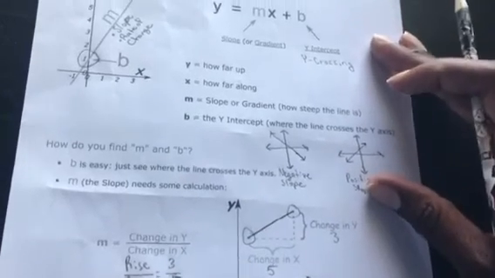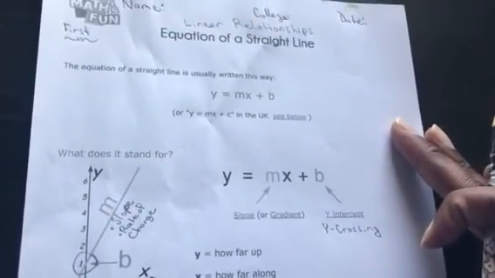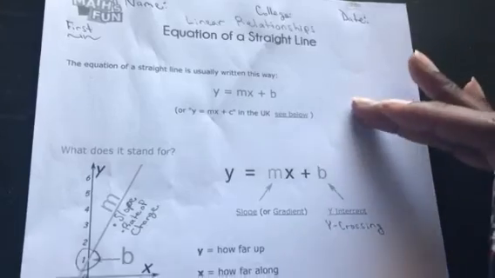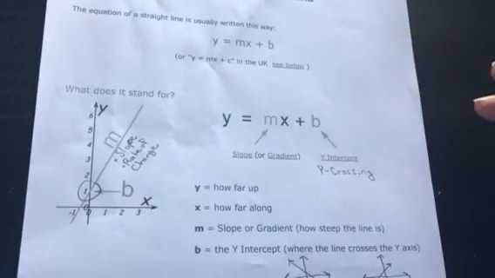So now we've taken some time to quickly review what we know about linear relationships and their equations. We're going to have to apply this information in a lot of different ways as we work on some practice.